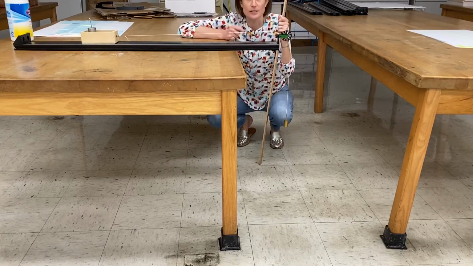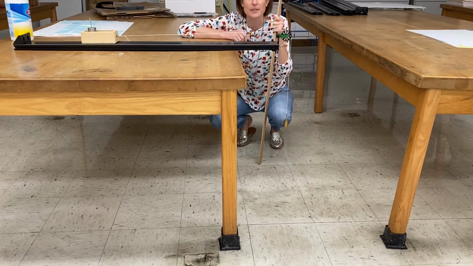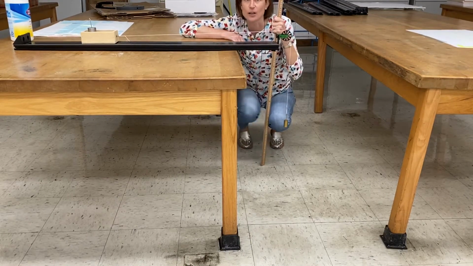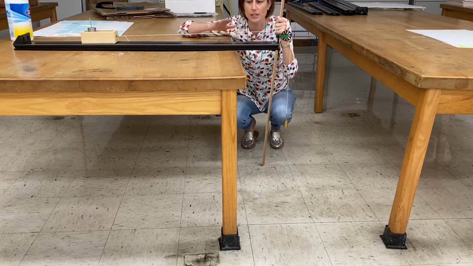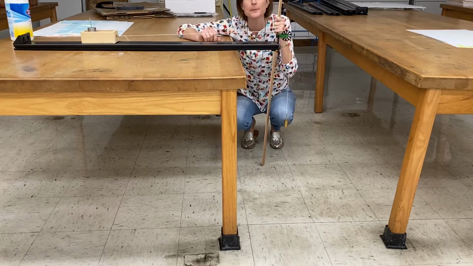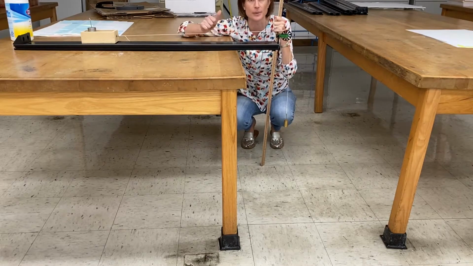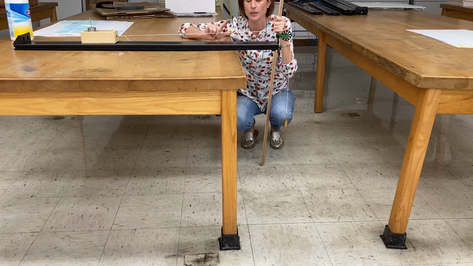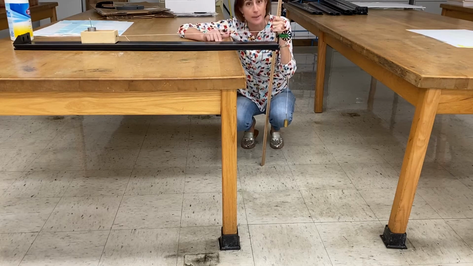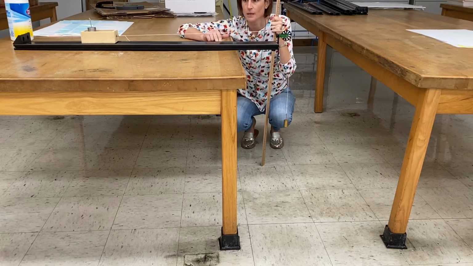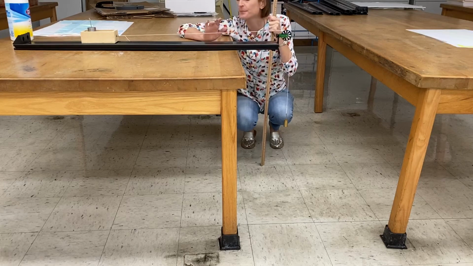This video is the data collection for lab number 6. We are finding the coefficient of kinetic friction on this track. Your lab notebook should have your procedures, the things you're going to measure, how you're going to measure them, and what equations you're going to use to find your mu.